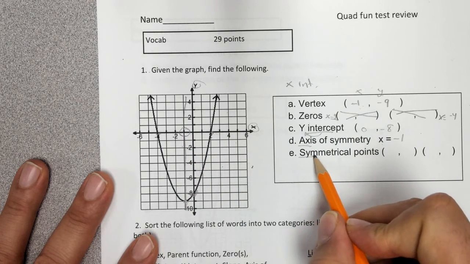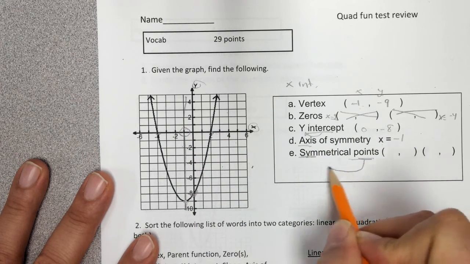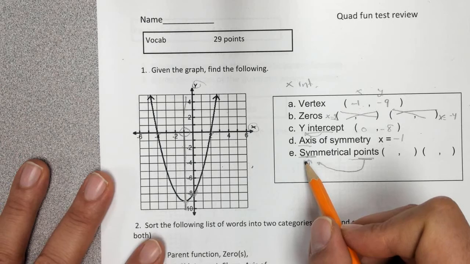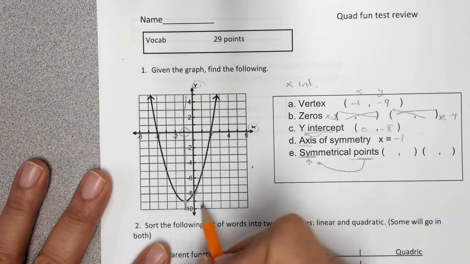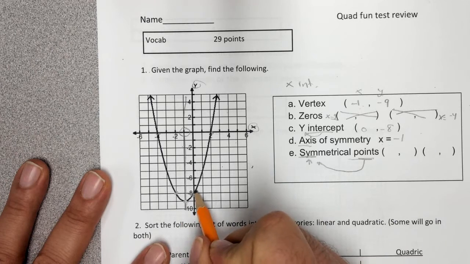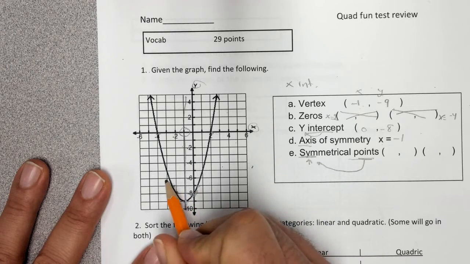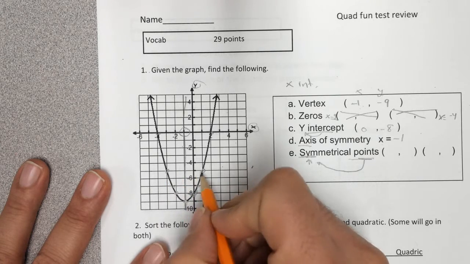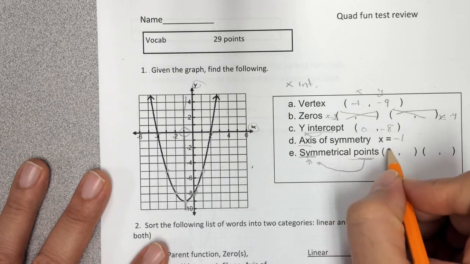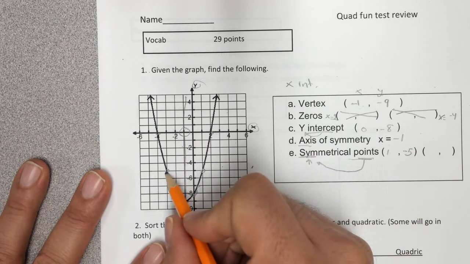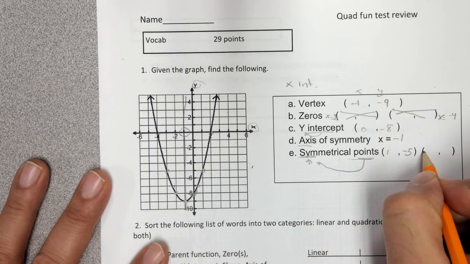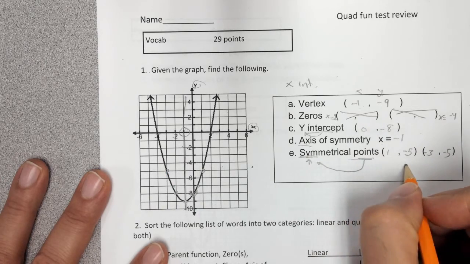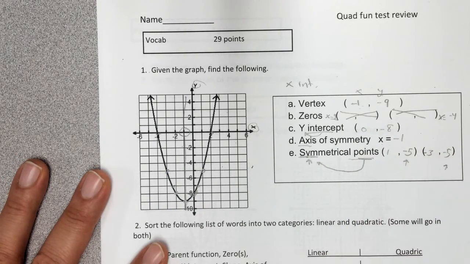Symmetrical points are points that have the same y value. You can find them by just looking across each other. So these right here are right across from each other. These are symmetrical points. But you want ones that are right on the edge so you can actually tell exactly what they are. For example, this is 1, -5. And these points right here are -3, -5. And notice how they have the same y. So this y is -5, this y is -5.